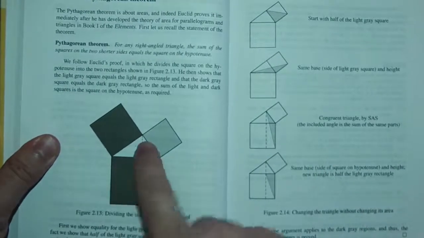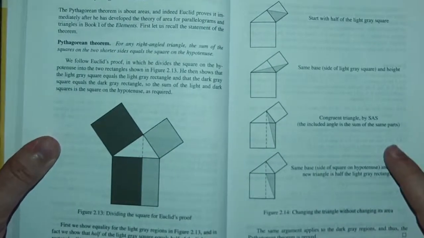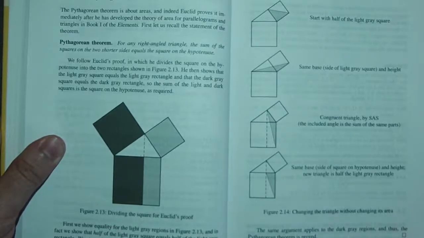Okay. So here is what we want to prove. This is proof by diagram. I'm not going to write anything because these diagrams do the job. So this is Euclid's original proof of this.